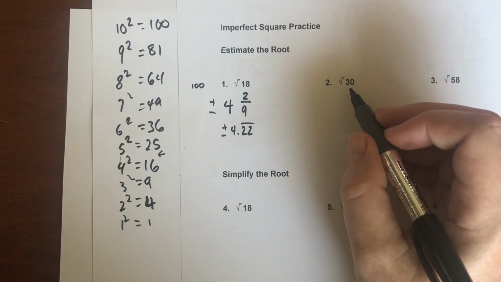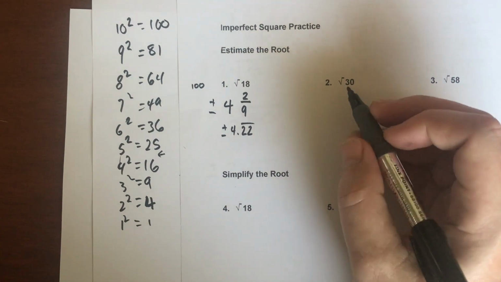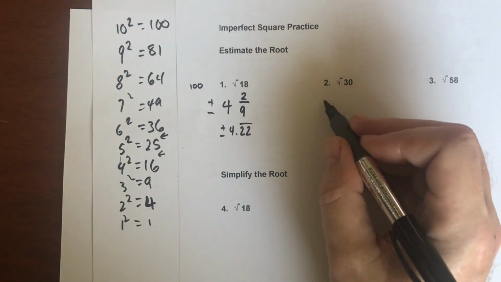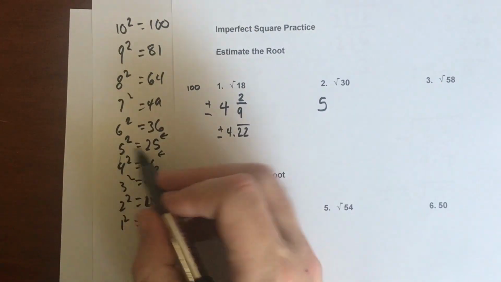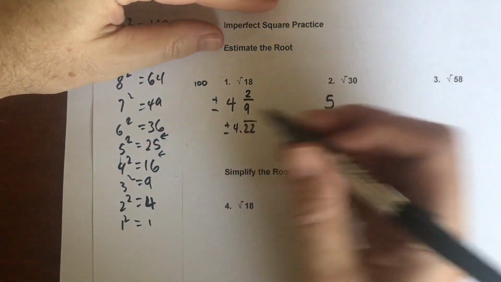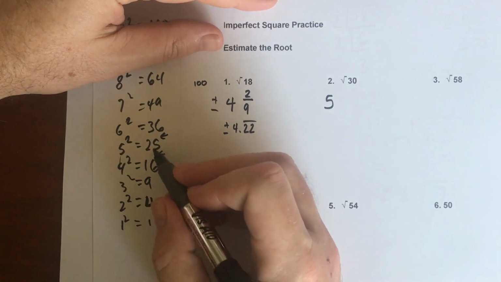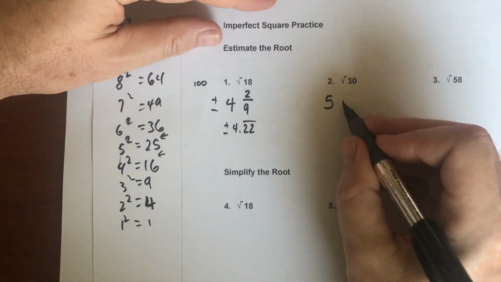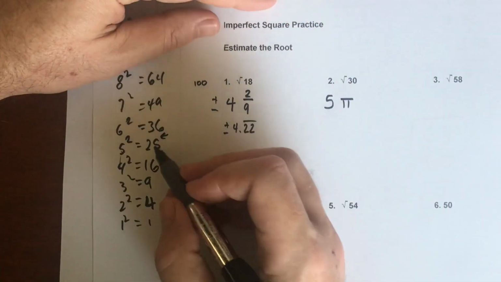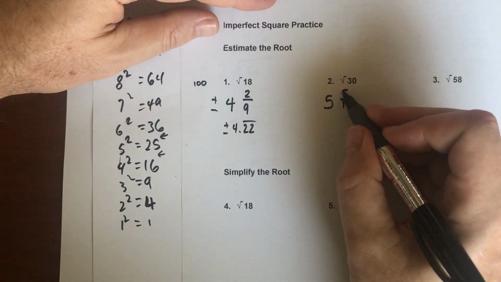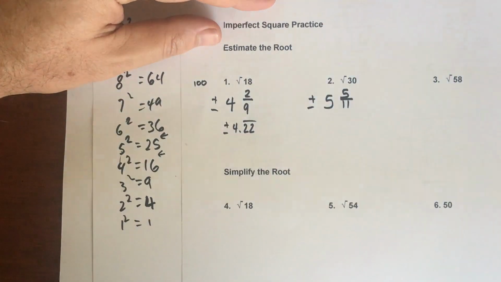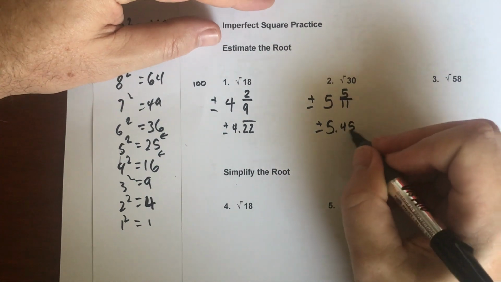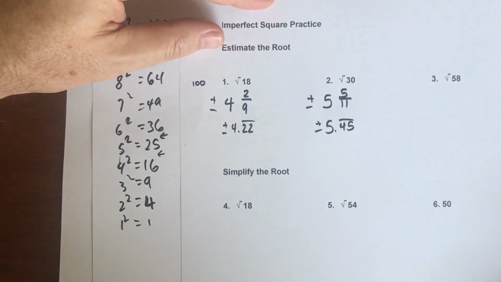30 is going to fall right here between 5 and 6. So its whole number is 5 because that's the lower perfect root. The distance between is 36 minus 25, which is 11, or 6 plus 5, 11. And then 30 is 5 greater than 25, so my numerator is 5. Leave it like this, you're good to go. If you did positive or negative 5.45 with a bar, you are correct as well.